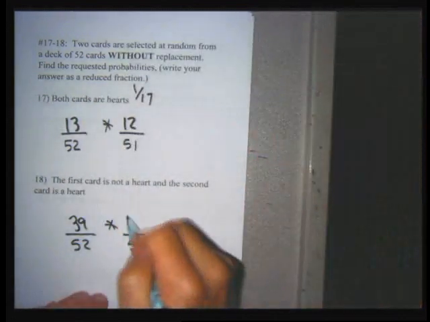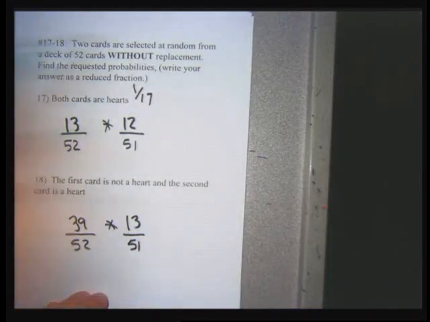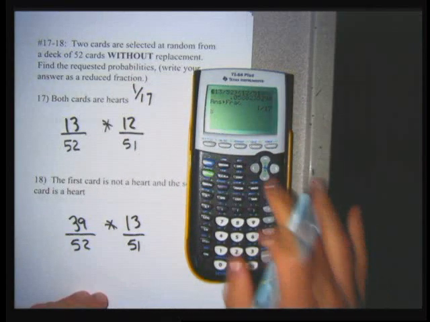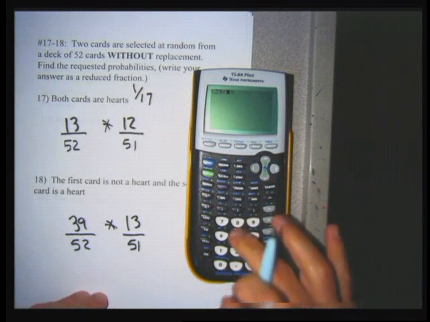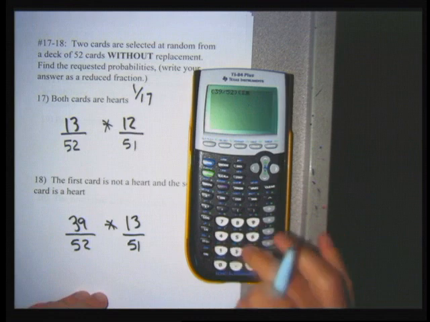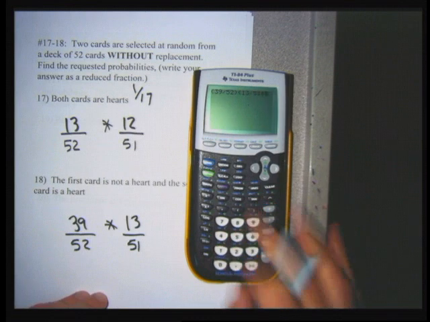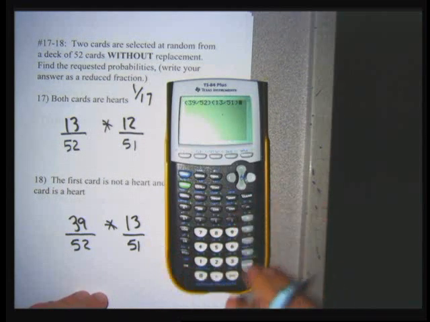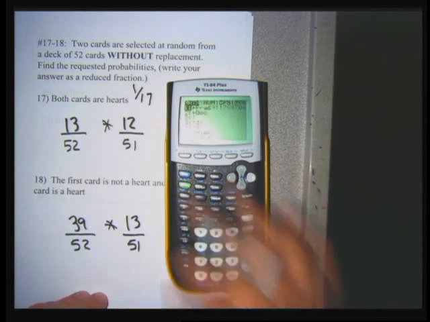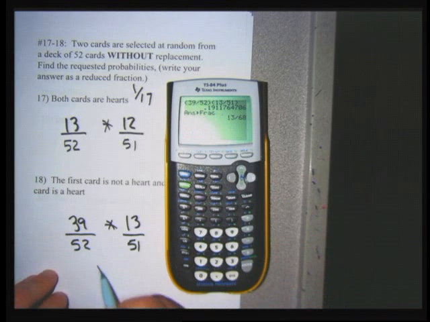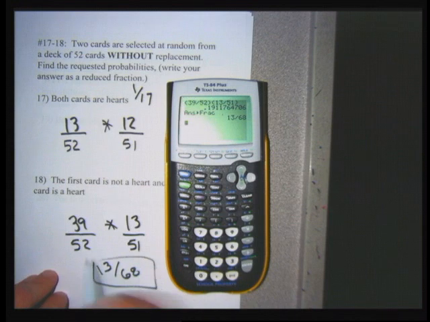So it's going to be 13 over 51, and now I just break out my calculator. So clear, parentheses 39 divided by 52, parentheses 13 divided by 51, math, enter, and I get 13 over 68 for number 18.